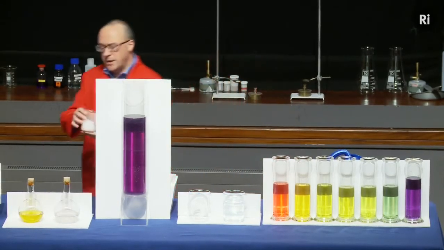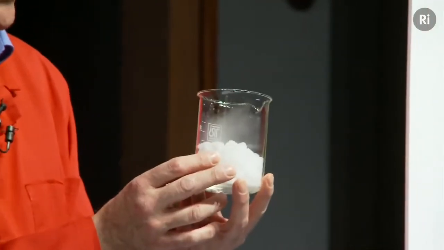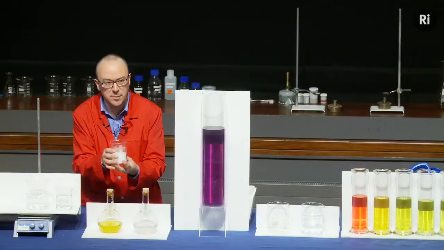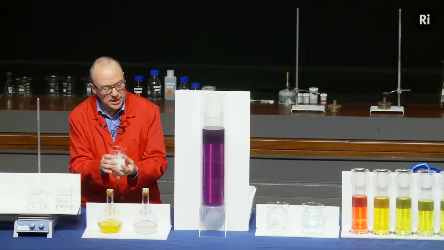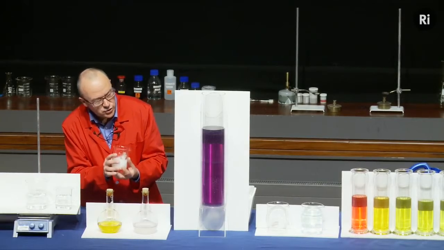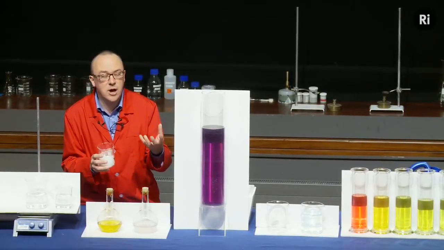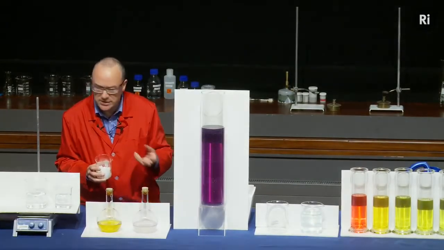So in this beaker I have carbon dioxide, but it's frozen. It's at minus 79 degrees centigrade and it's become a solid. We call this dry ice, because when it warms up it doesn't melt to a liquid, it goes straight to a gas, so it's always dry. So when I add the dry ice to the water, it will react with the water to form an acid called carbonic acid. That's the same stuff that's in fizzy drinks. That's what gives the fizzy drinks their fizz.